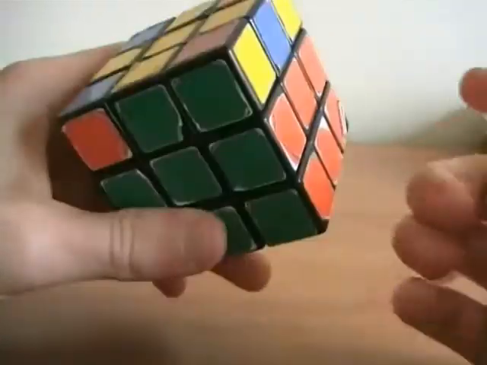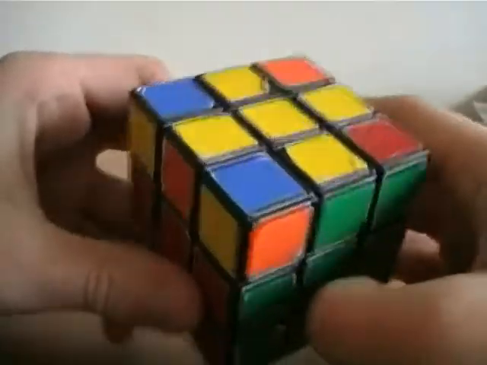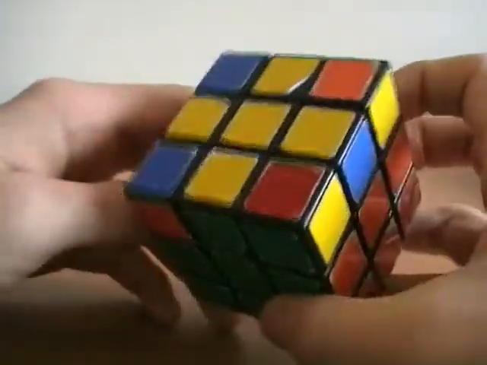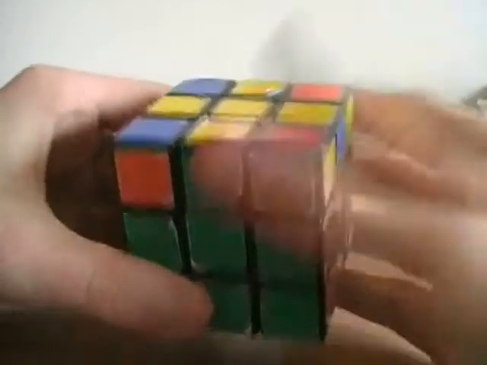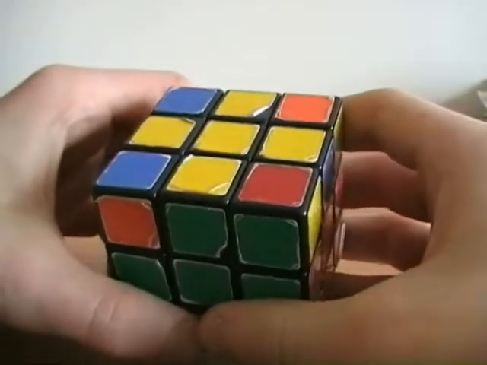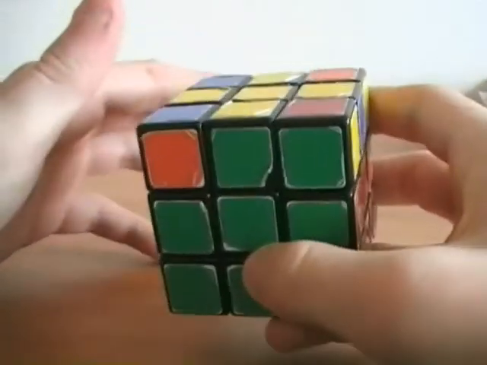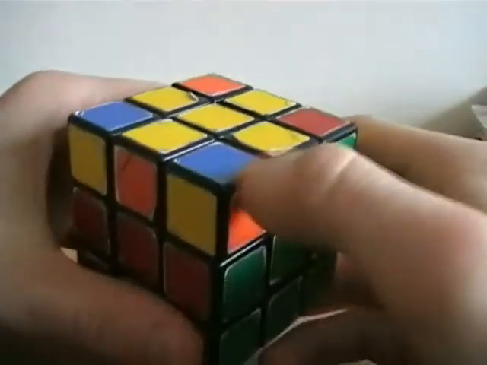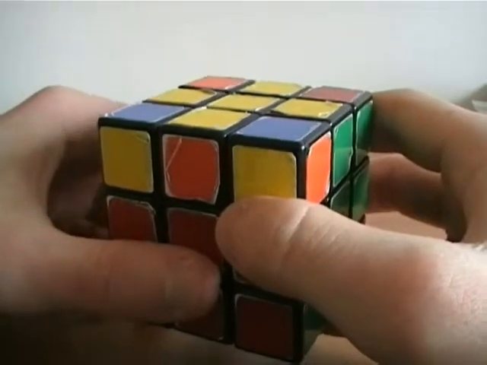So no corners, adjacent pairs opposite each other. That's pretty much all it is. Once you understand this case, you're then able to know about the algorithm. Now, this case doesn't have just one algorithm, but 2 algorithms, and they're very, very simple to do.